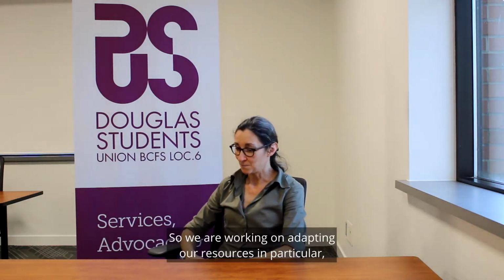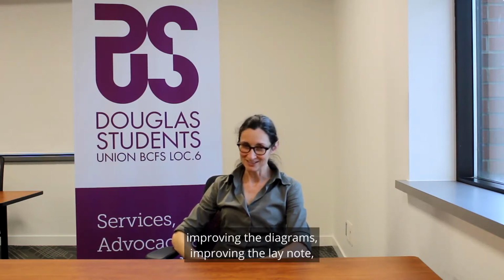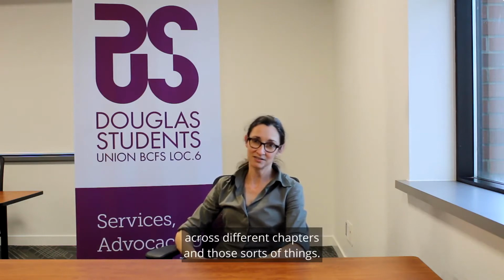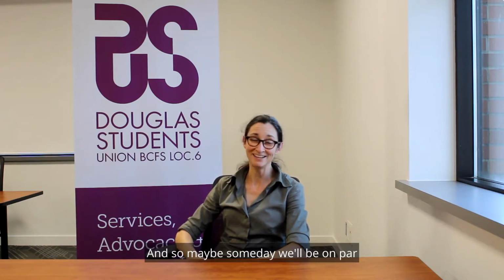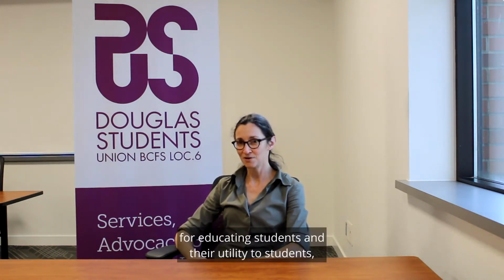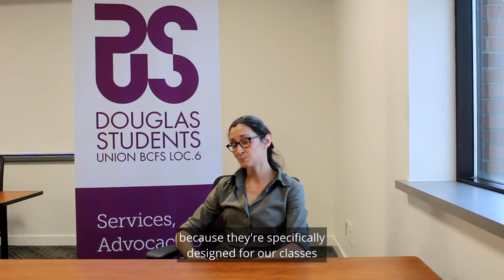So we are working on adapting our resources in particular, improving the diagrams, improving the layout, improving the language that's used in terms of consistency across different chapters and these sorts of things. It is a long-term project, and so maybe someday, right, they will be on par with commercial textbooks. But in the meantime, in terms of their value for educating students and their utility to students, they are on par, if not better, than the commercial textbooks, because they're specifically designed for our classes and our students.